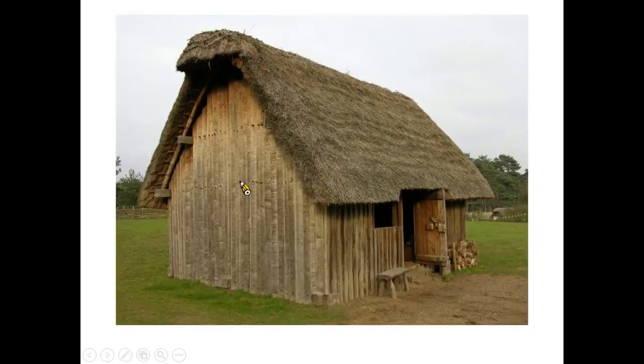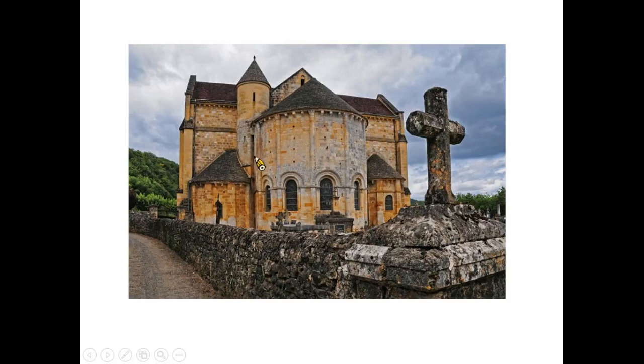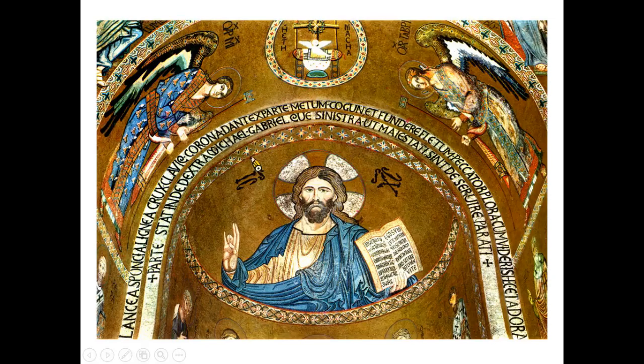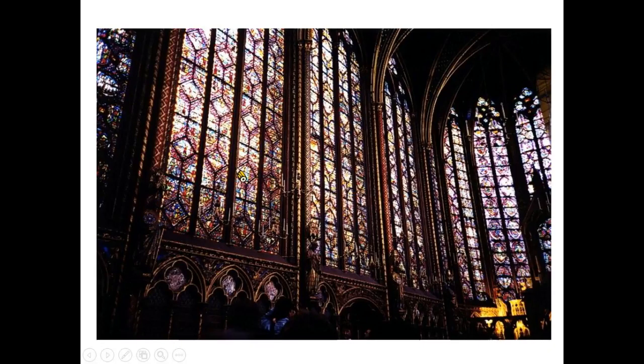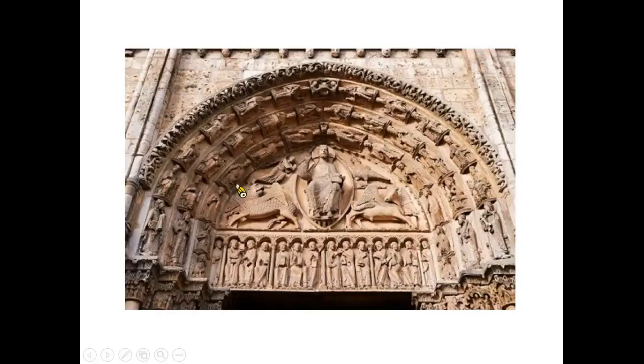Also, if we look at where the peasants lived, those places have not survived, as you can see in this peasant hut. But also the church built lasting monuments and decorated those monuments. And the monks, the monastic life, also benefited from this as well. But we can see that the wealth was certainly not evenly distributed between groups.